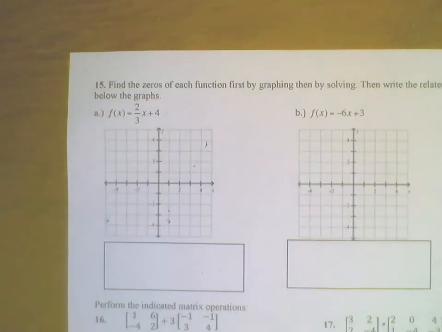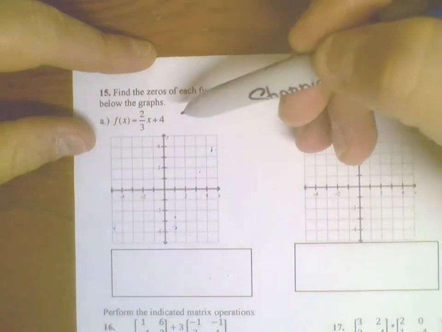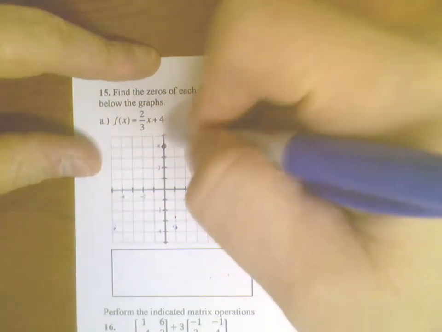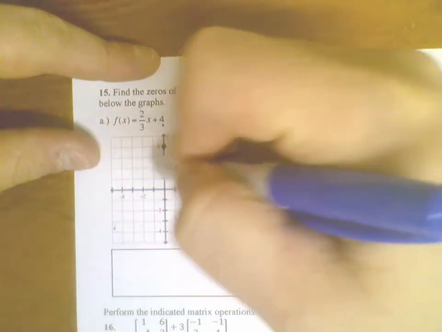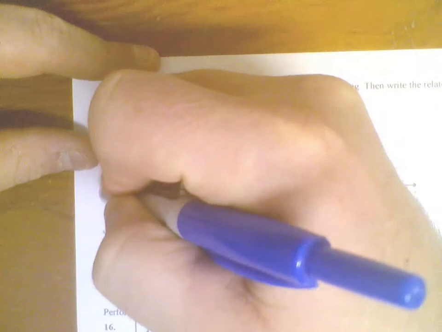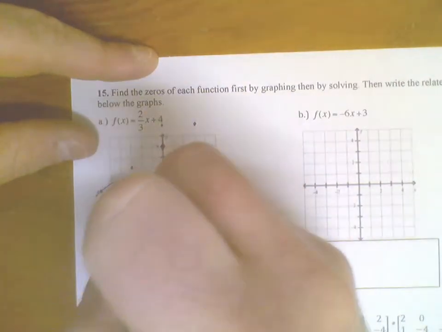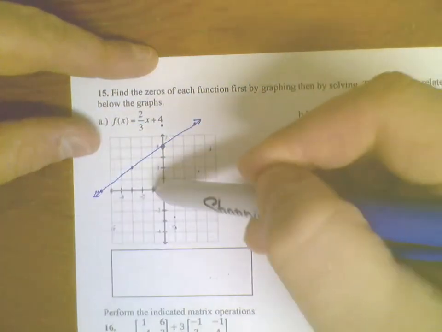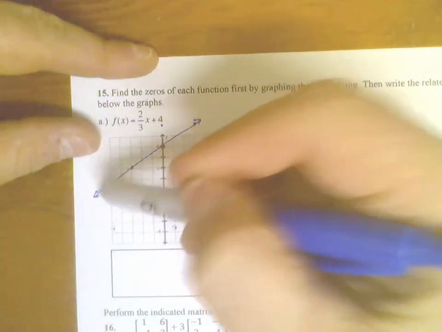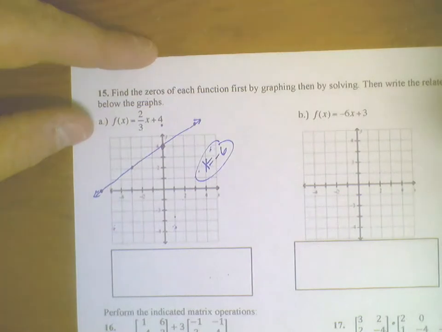Alright, 15 is the one that's kind of worded interesting. It says find the zeros of the function by graphing and then solving. So, graphing f of x equals 2/3 x plus 4. Start at 4, and I go up 2 over 3. So I'd be over here, I go down 2 over 3, down 2 over 3. So I kind of run off my graph. That's okay. Looks like that. So I would cross my x-axis at 1, 2, 3, 4, 5, 6. So by graphing I see x equals -6.